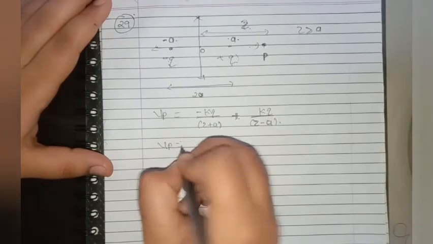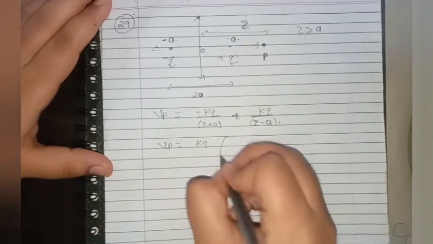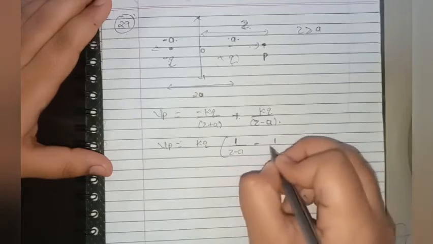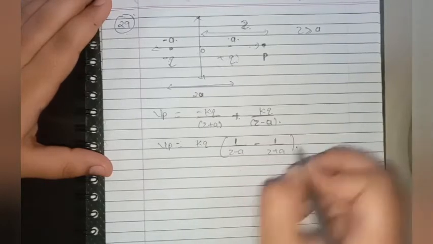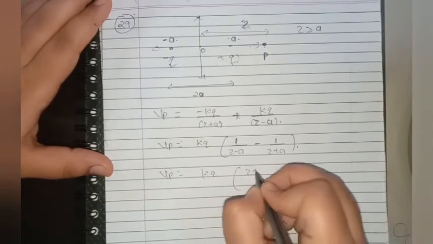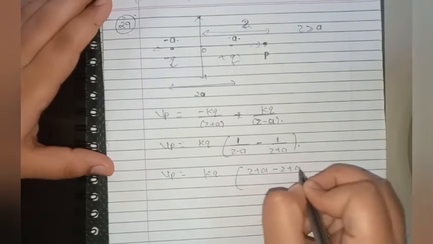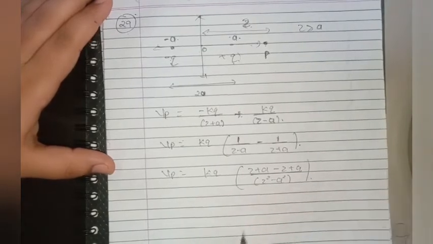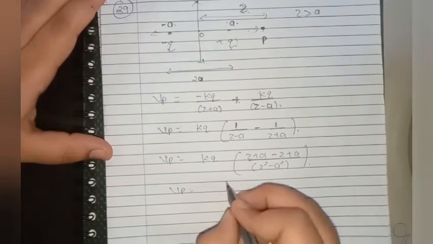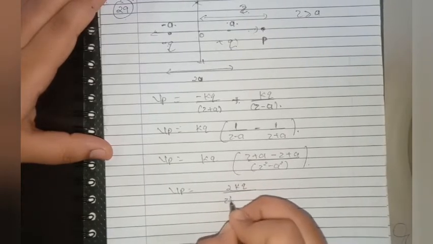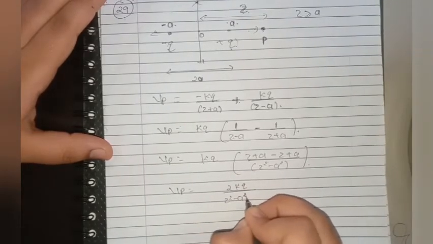So VP can be written as kQ into 1 divided by z minus a minus 1 divided by z plus a. So VP will be kQ times z plus a minus z plus a divided by z square minus a square. So VP will be 2kQa divided by z square minus a square.